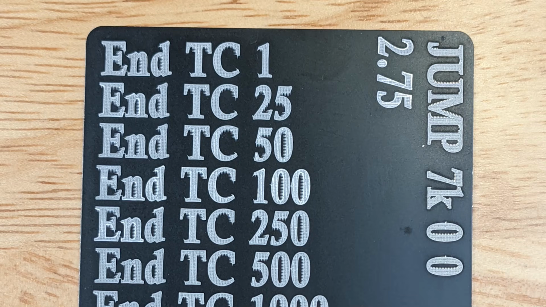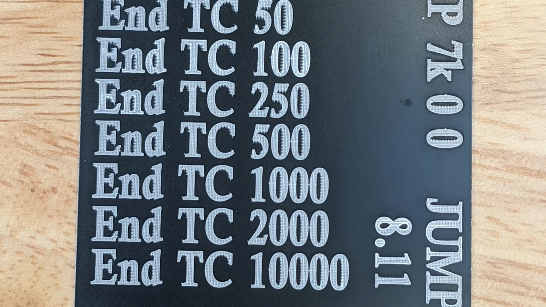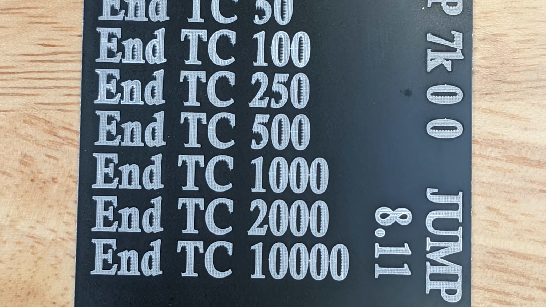With an NTC value set to 1, our sample text mark time was 2.75 seconds. With an NTC value of 10,000, our mark time increased to 8.11 seconds, nearly 4 times slower. The improvement in quality is marginal at best, and the time it costs us to make those improvements is astronomical.